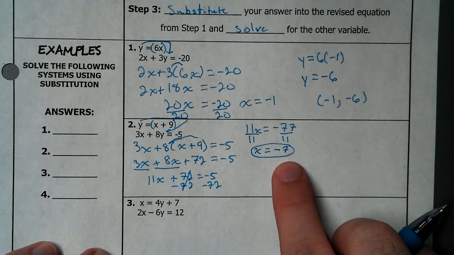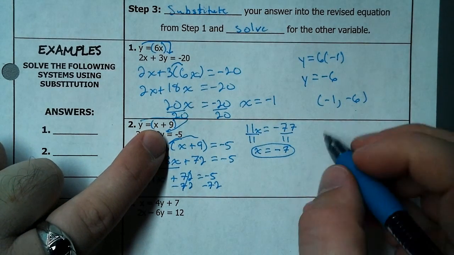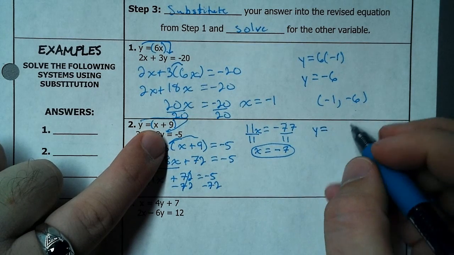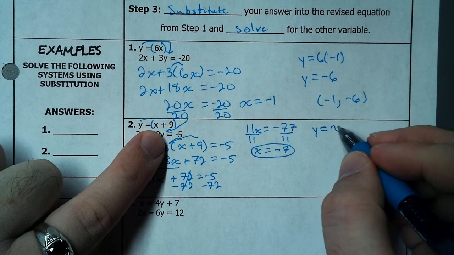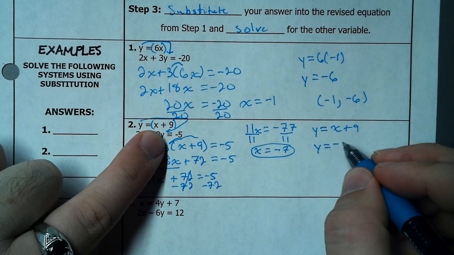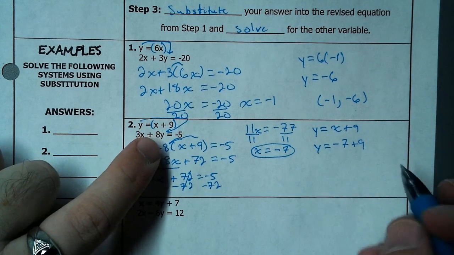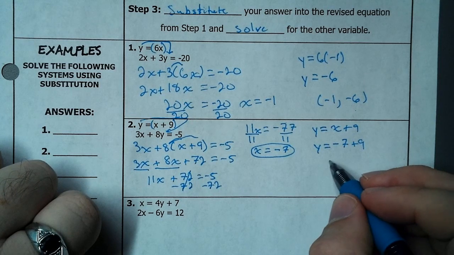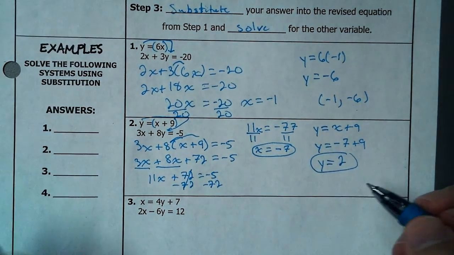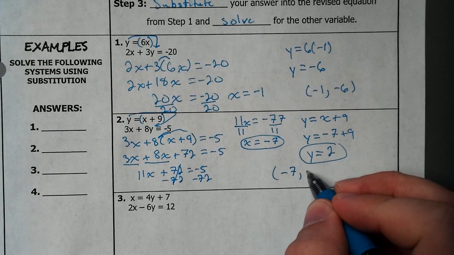Now, I'll take this and I'll plug it back into my original to figure out what y is. So we've got y equals, and x plus 9 is what we started out, but we're going to rewrite it as y equals -7 plus 9. All we did is plug in -7 for x. -7 plus 9 is +2, so our y is equal to +2. We have our point now. It is at -7, +2.